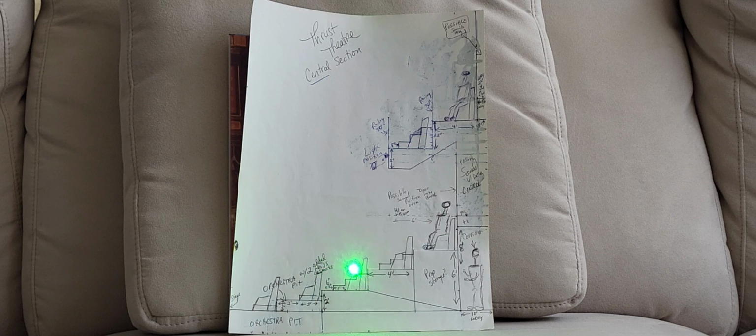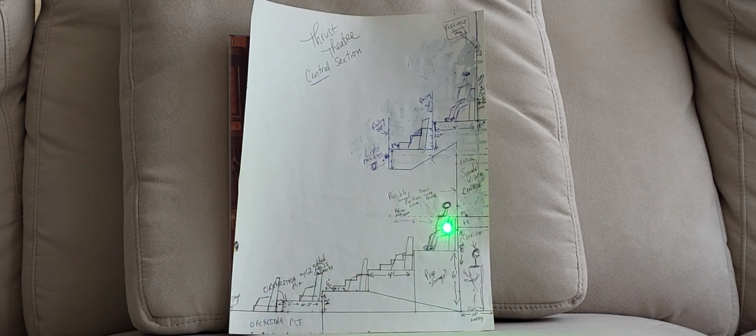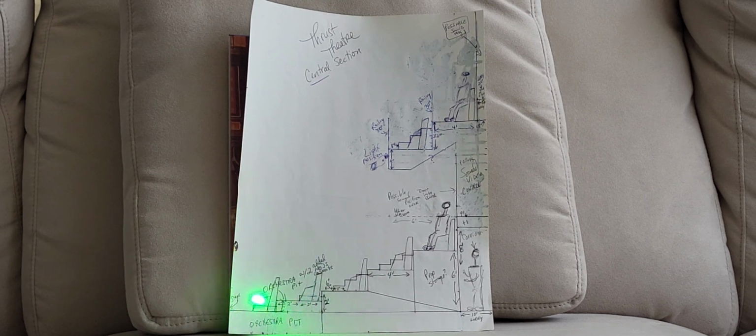At that point, they had their choice of either continuing up for these 3 levels of seating in the lower level, or if there is no orchestra pit, which is right here, you can continue down for 2 more levels of seating here, which would take you directly onto the stage.